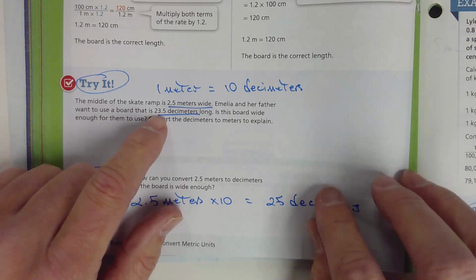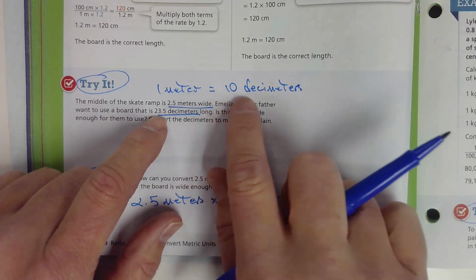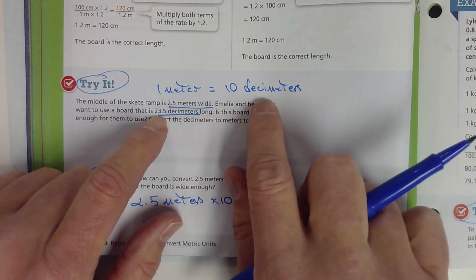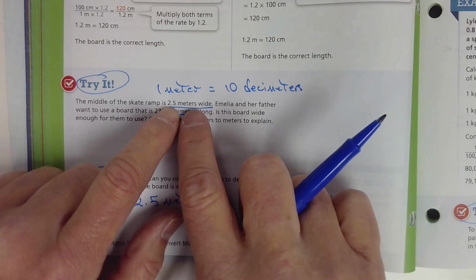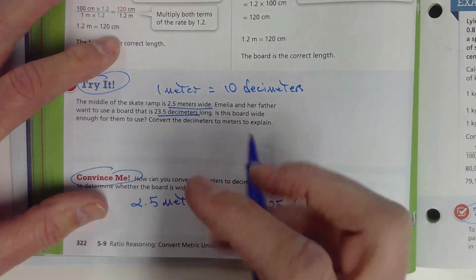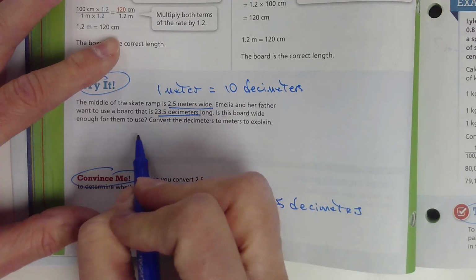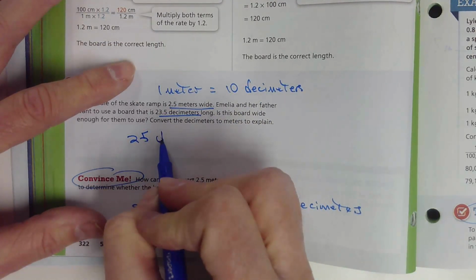And so they give us the length here. So if 1 meter is 10 decimeters, 2 meters would be 20, and 3 meters would be 30. Well, it has to be 2.5. Well, that tells me it would be 25 decimeters.